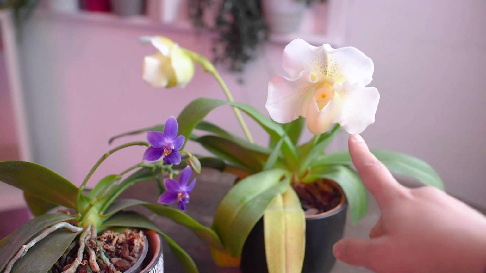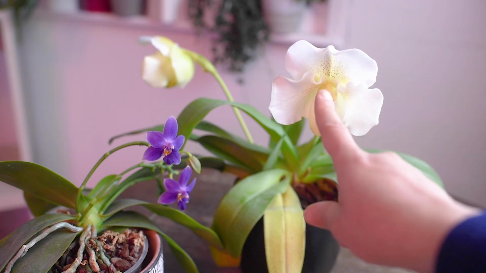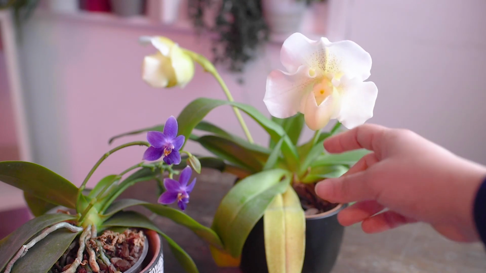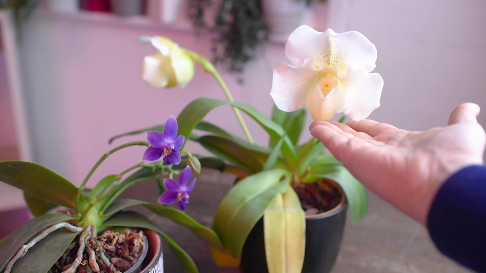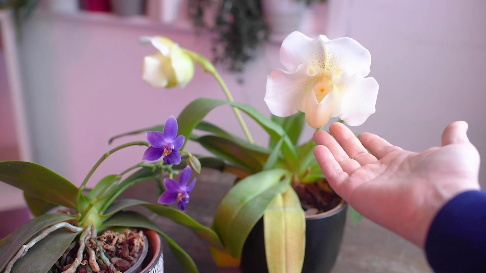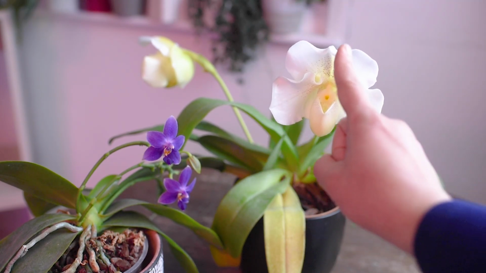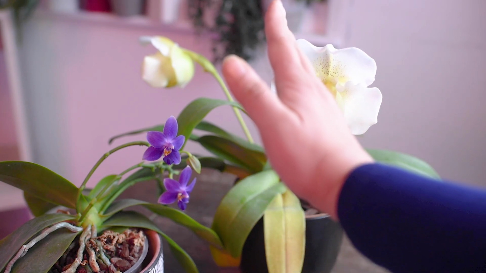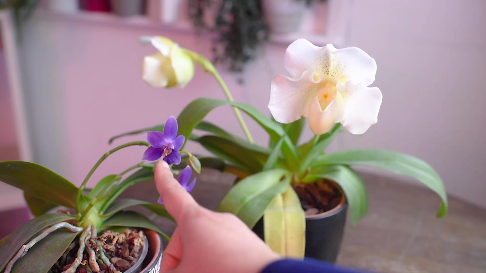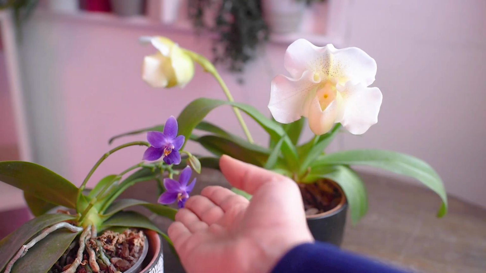So the first thing that we have here is this massive flowered Paphiopedilum. When we talk about the Orchidaceae family, the first thing that we can notice is that the flowers are monosymmetrical. What does monosymmetrical mean? It means that both halves of these flowers will mirror each other. So if I draw a line here, you can see that this side will mirror this side. The same thing with my Phalaenopsis. If I draw a line in here, this side will mirror this side.